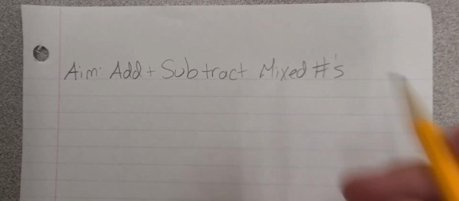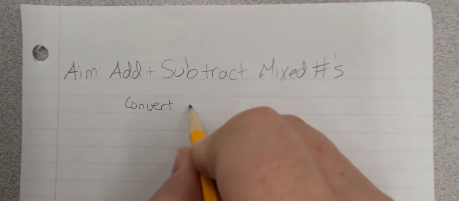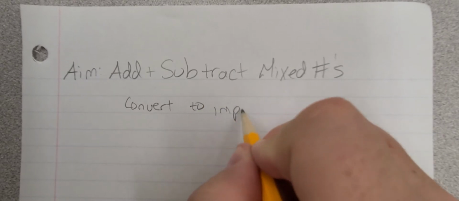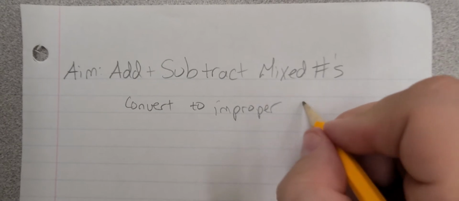Hi everybody, so today we'll be adding and subtracting mixed numbers. Anytime we're working with mixed numbers, you're really going to want to convert to improper fractions. This will help us even with multiplication and division, which are coming.